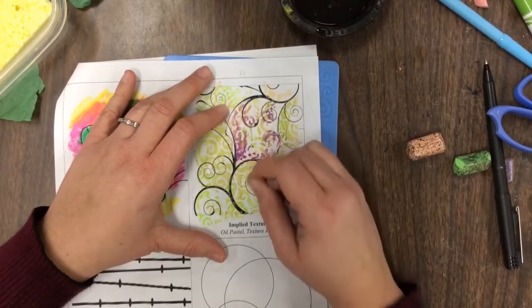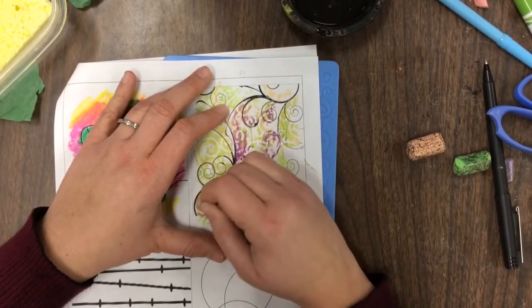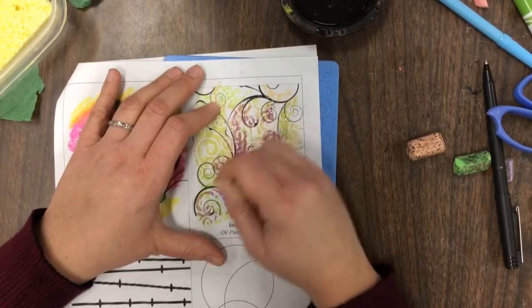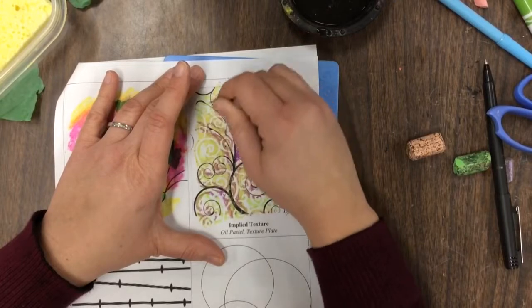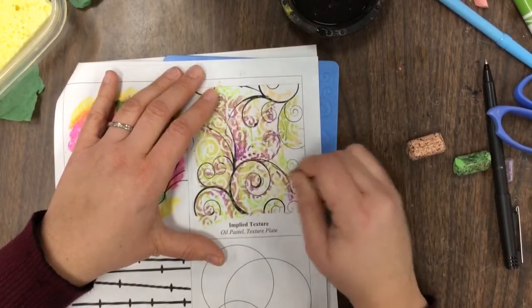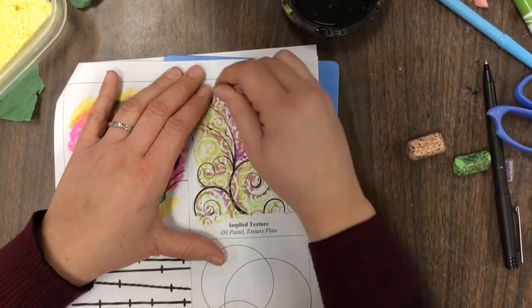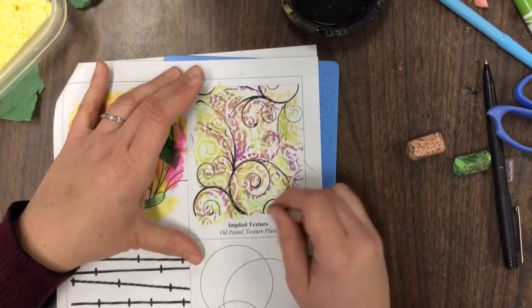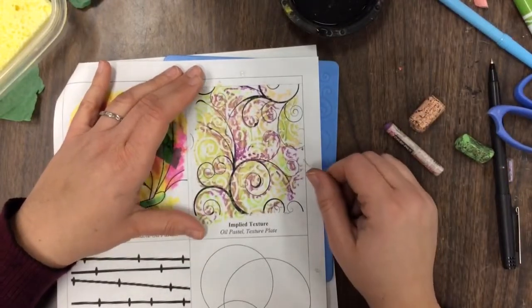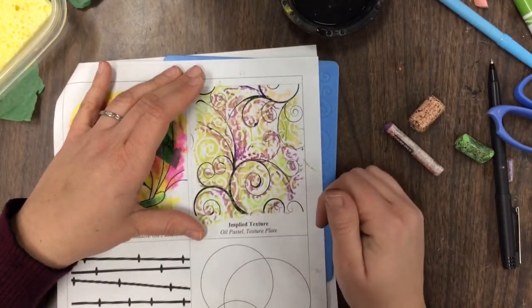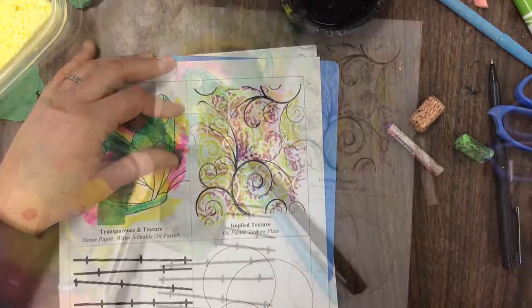So how cool is this, ladies and gentlemen? Just even having so much fun. You're like, wow, that's awesome. It is. And all you did was put it on top of a rubbing plate. Pretty cool, right? Okay, so that's how you can add more texture or more designs with probably very little effort, which is pretty cool, with oil pastel and a rubbing plate.